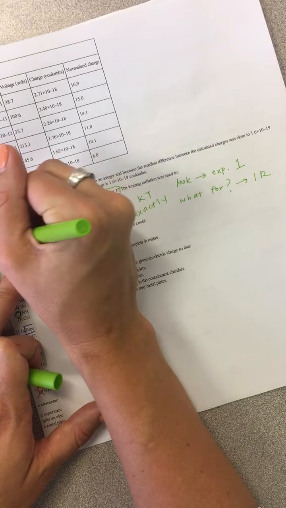All right, for 14, the scientists determined the weight of the oil droplets so that they could. So, why did the scientists determine the weight of the oil droplets?